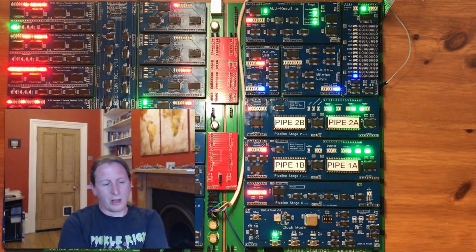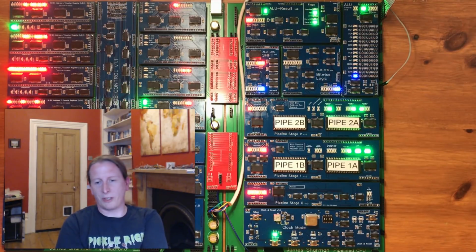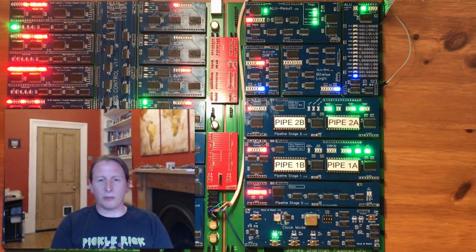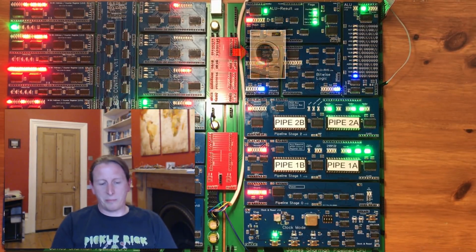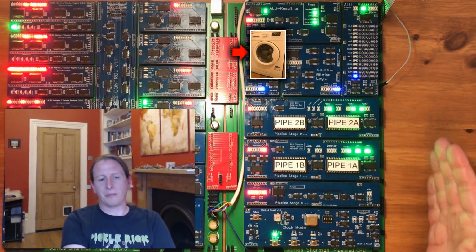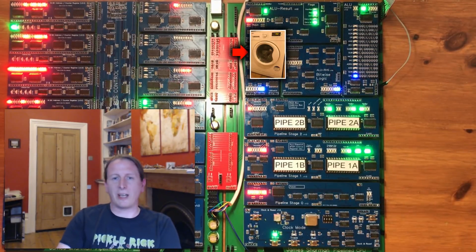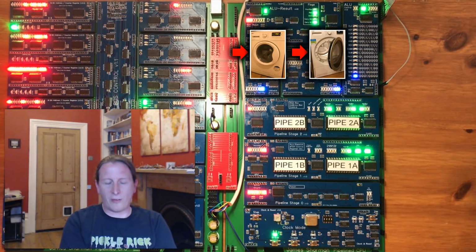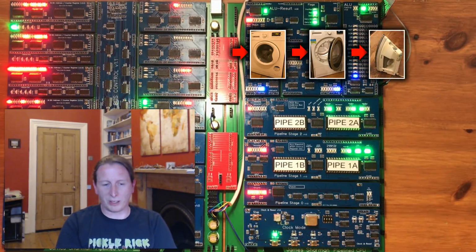So the equivalent of a stepped processor would be, I have a very simple model in my head of how to do a load of washing. I put the load of washing in the washing machine. When that's done after an hour, I take it out and I put it in the tumble dryer. I wait another hour. When that's done, I then do the ironing and hang stuff up in my wardrobe.